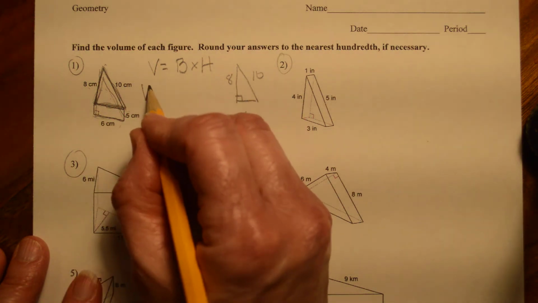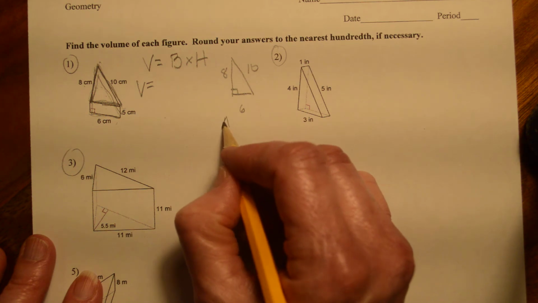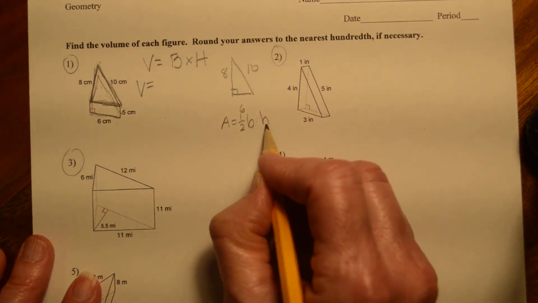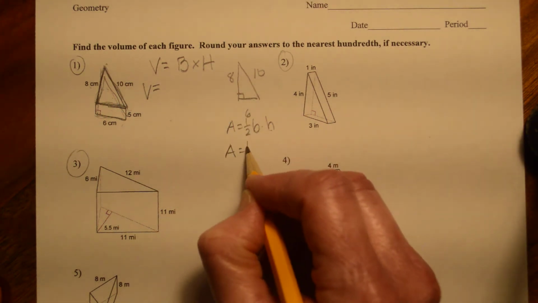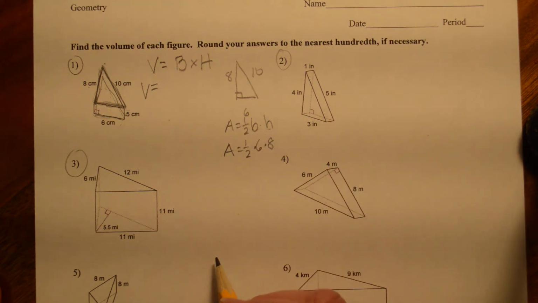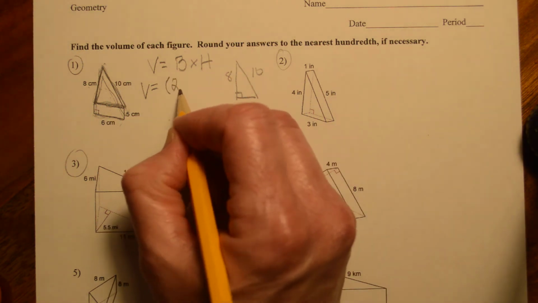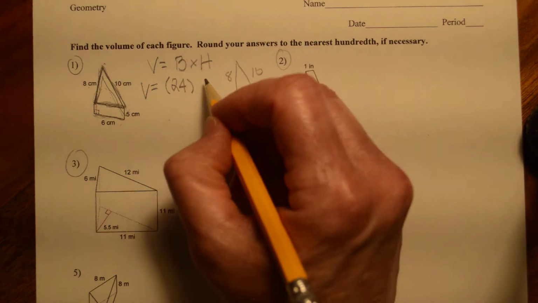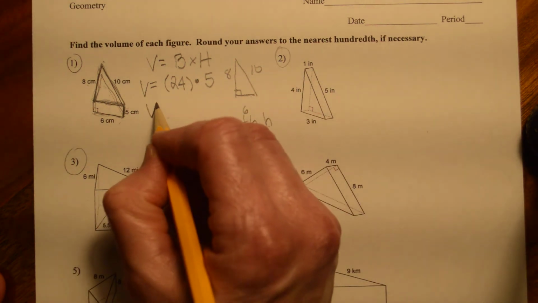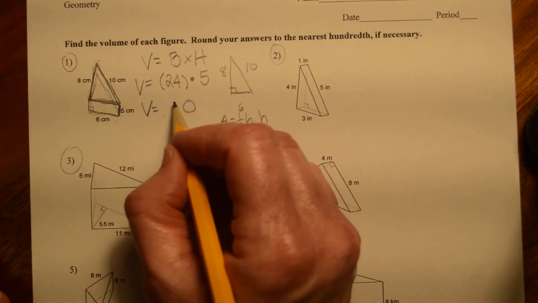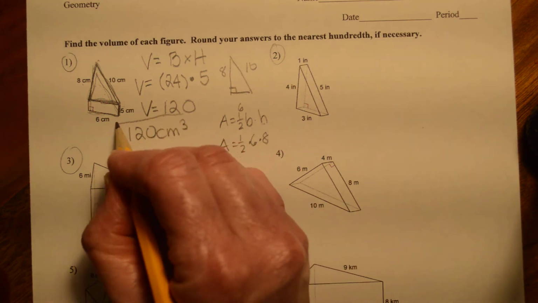All right, so then we have to think, well, how do we find the area of this, which is the base of our triangle, right? So the formula that we need is area equals 1/2 base times height, and again, I'm switching to lowercase to indicate that they're the base and the height of just this shape. Right, so this would be area equals 1/2 times 6 times 8. Half of 6 is 3, and 3 times 8 is 24. So the area of our base, this triangle, is 24. And then the height that we're talking about is this 5 right here. All right, so then our volume would be 5 times 24, which would be 120. So it would be 120 centimeters cubed.